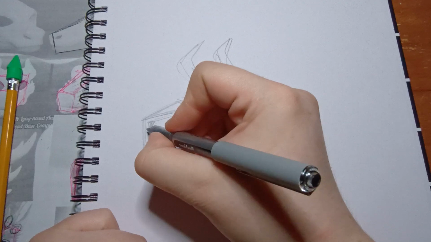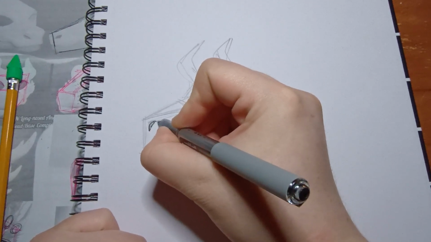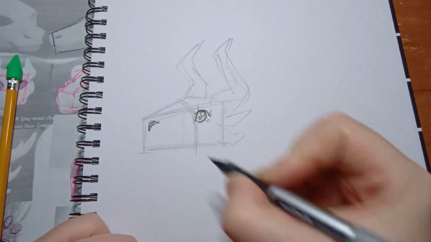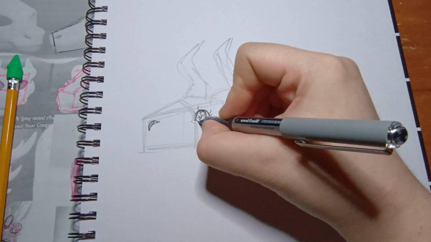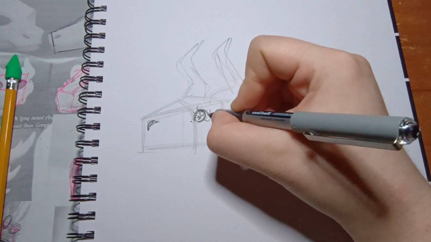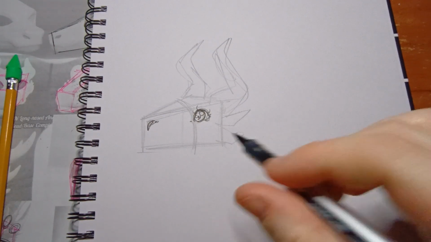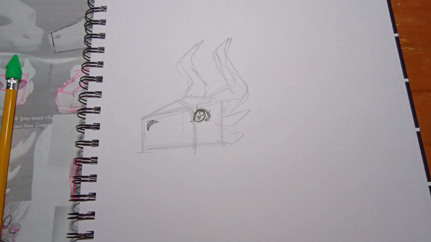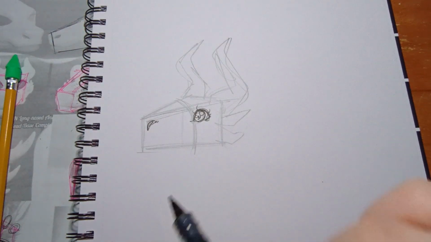So that's our little eye. I like to do the nostril first. The best thing about drawing dragons is that with furries we imply fur. With dragons and lizards we imply scales.